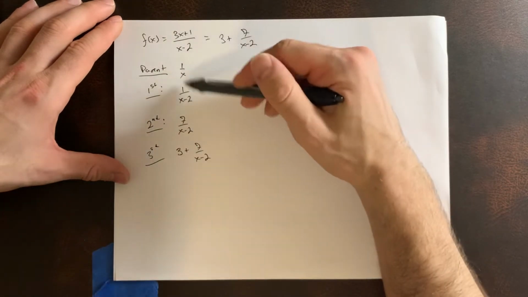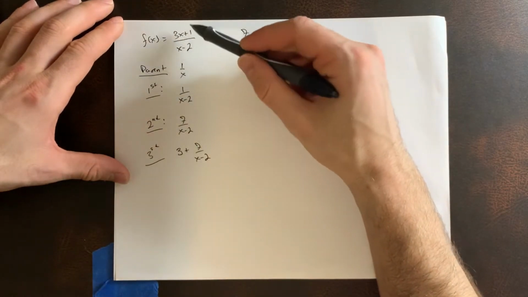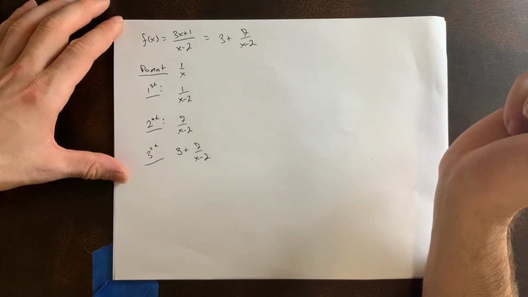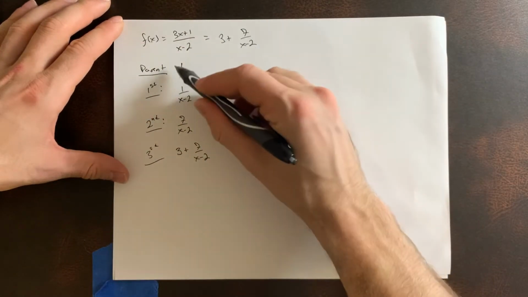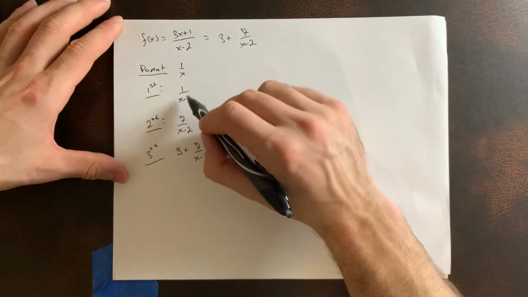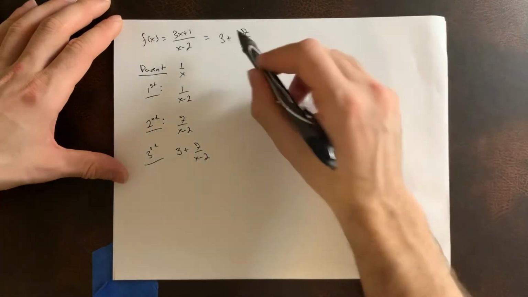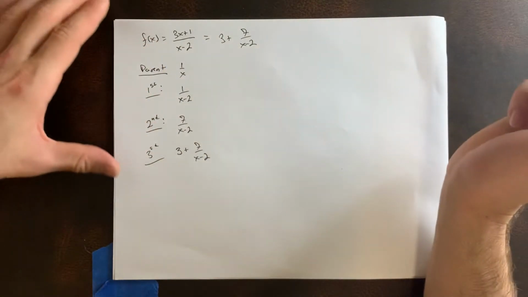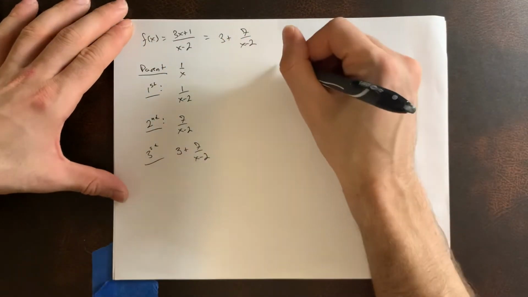So we aren't able to do this parent function stuff with the original one because we couldn't figure out the parent function just from first looking at it. But after using that synthetic division technique, we can rewrite it like this and see that our parent function is 1 over x, and then we can add these transformations to it to get to this function, which is the same thing. So now let's graph these 4 things separately. Let's start with 1 over x.